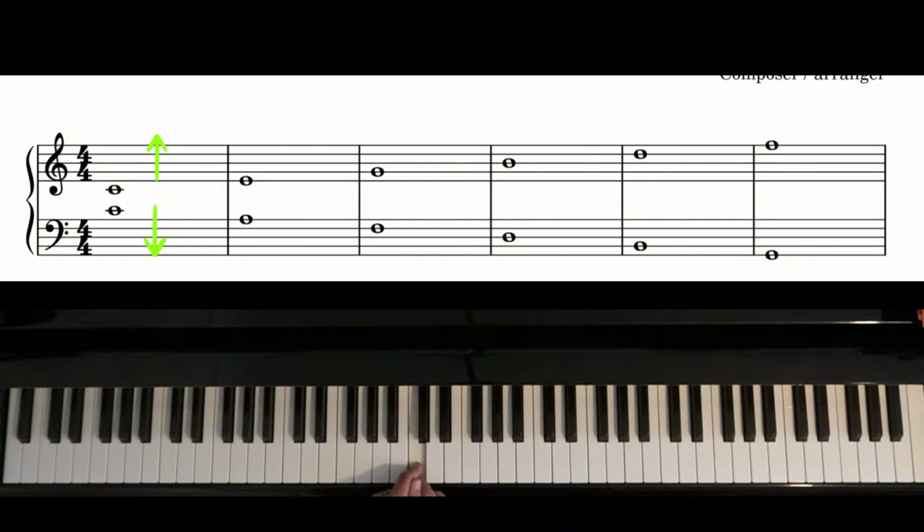So going up in the right hand, those lines are one note away, or skipping or jumping from the middle C. So this is where the first line is, the second line, the third line, the fourth line, and the fifth line.